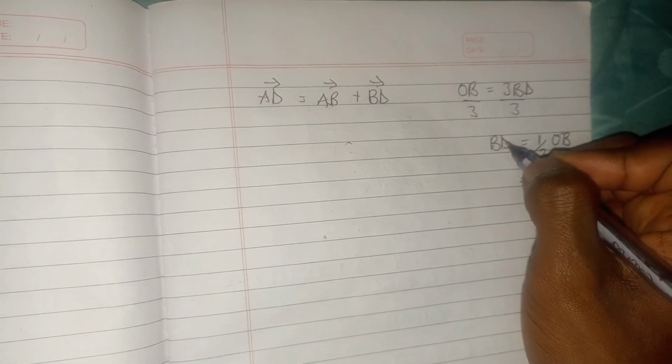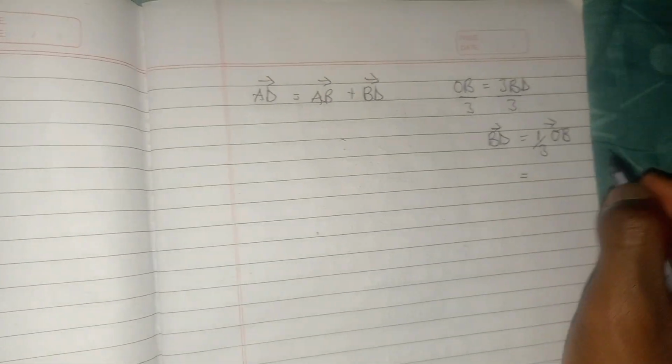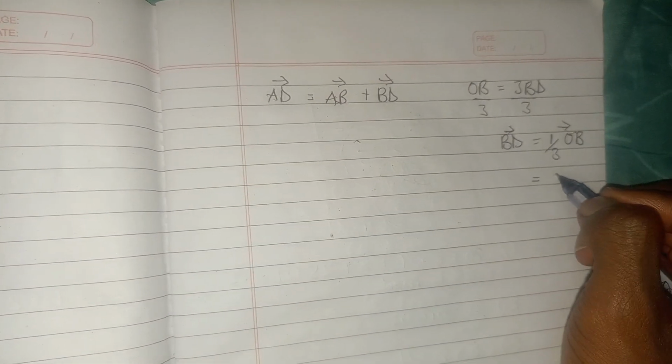So what's a third of OB? We're given that OB is equal to 3B.